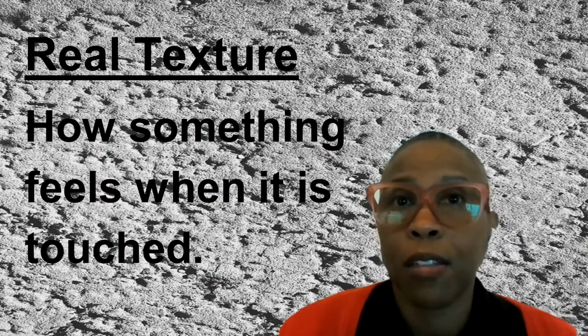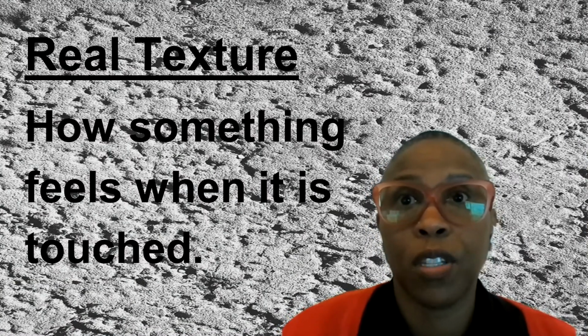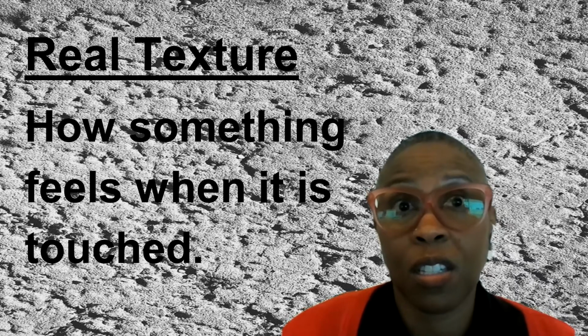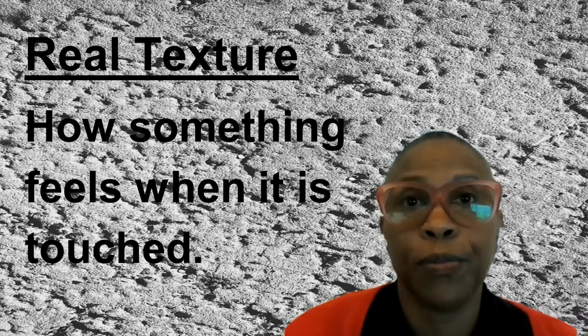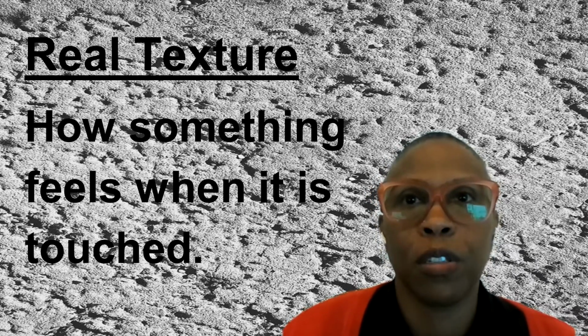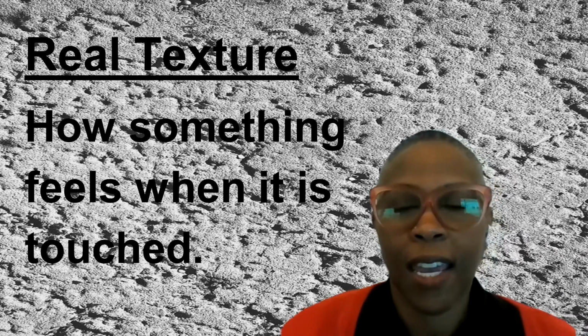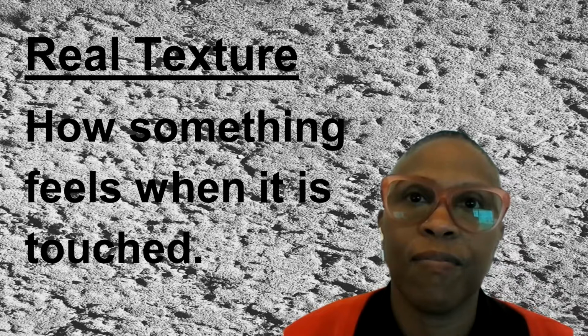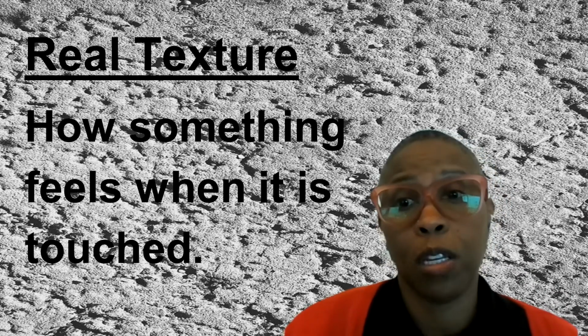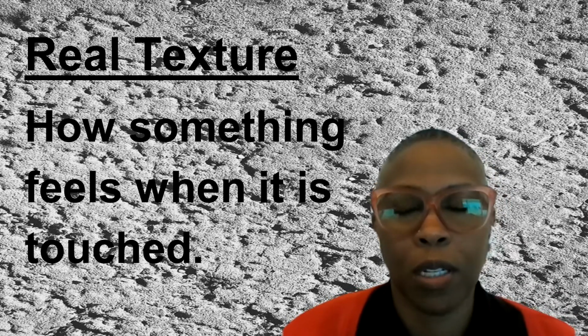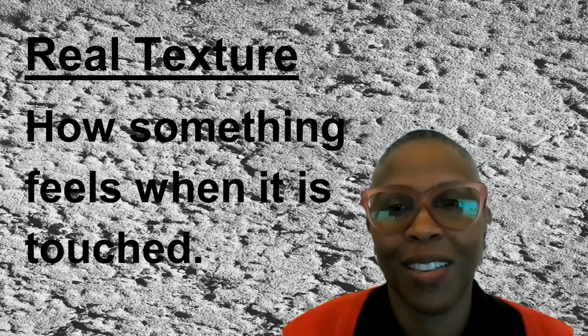Real texture is how something feels when it's touched. If something feels just as it looks, that means the texture is real. Can you think of a word to describe how something feels? Take a second to think. And when I get to the number 3, shout it out. 1, 2, 3.